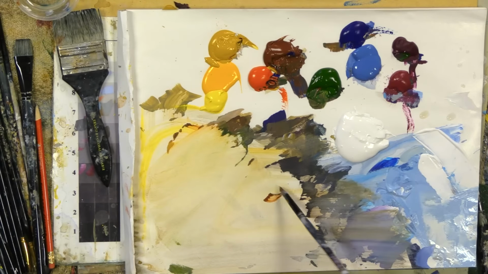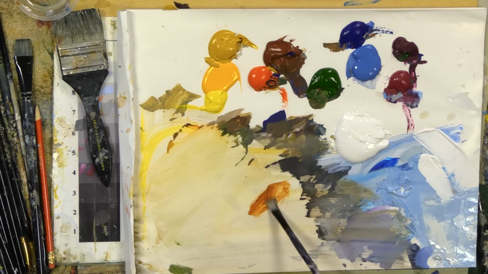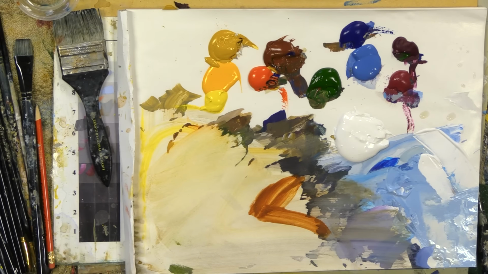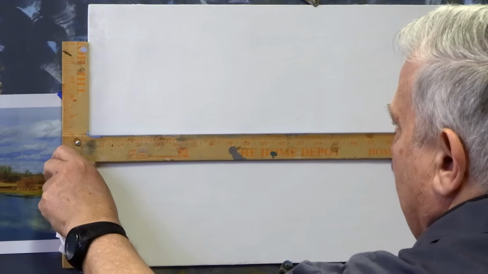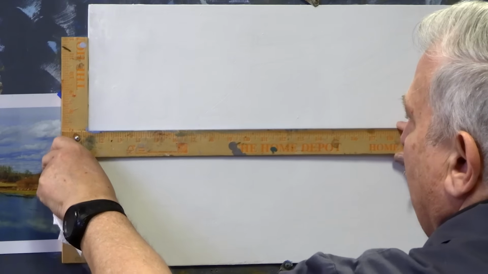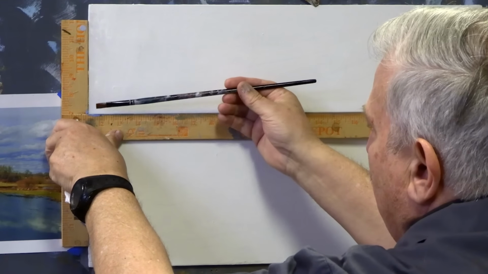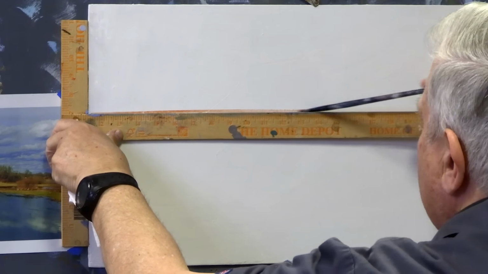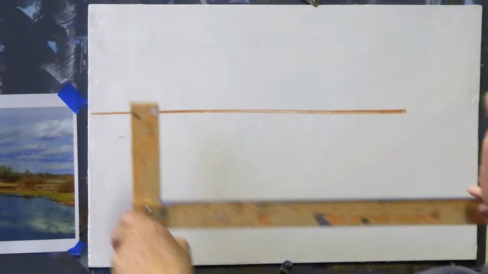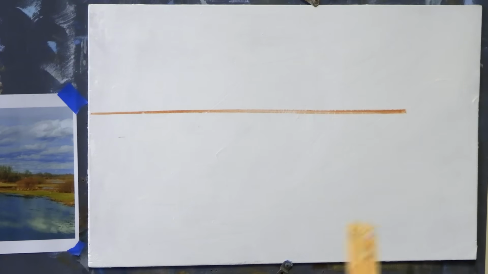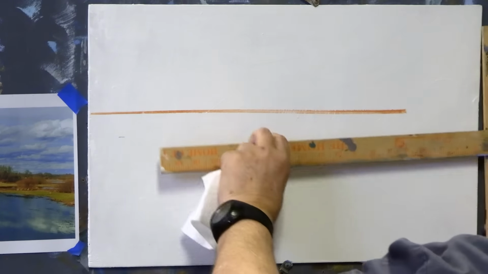I'm going to take a Fusion number 8 flat brush, a little burnt sienna, and a little water here. I like to do some quick sketches. There's the halfway, so I'll come up a little bit higher than halfway. That gives me some room to put some nice foreground into the painting, which will help me with my depth.